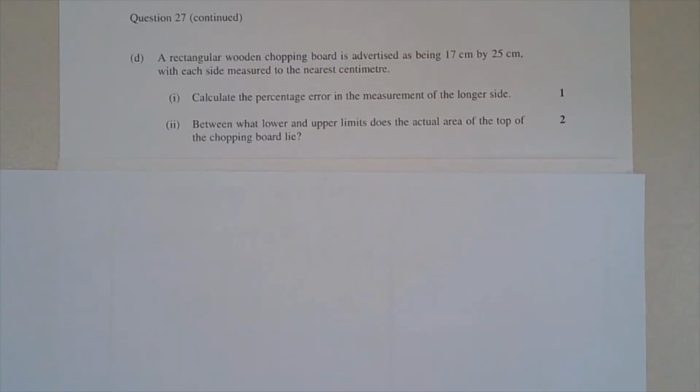Question 27D. A rectangular wooden chopping board is advertised as being 17 centimeters by 25 centimeters, with each side measured to the nearest centimeter. Part 1. Calculate the percentage error in the measurement of the longer side.